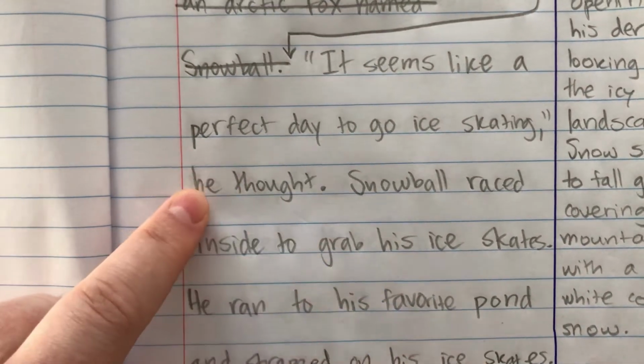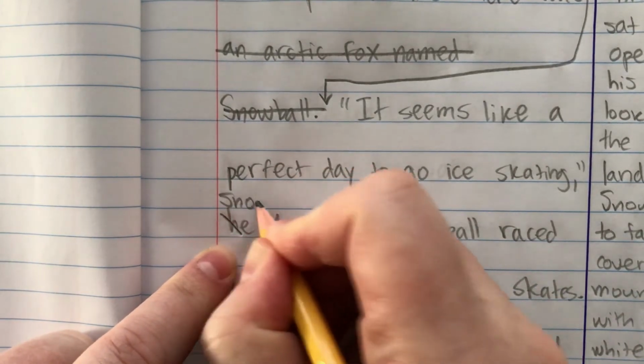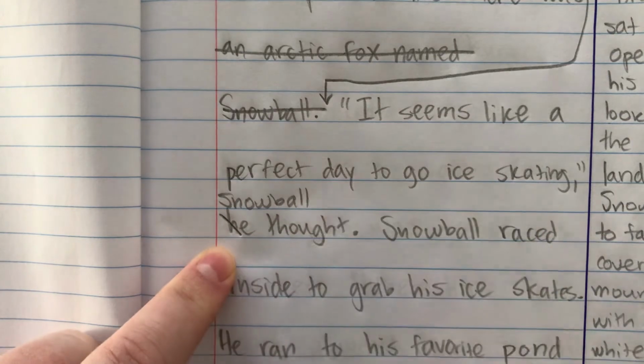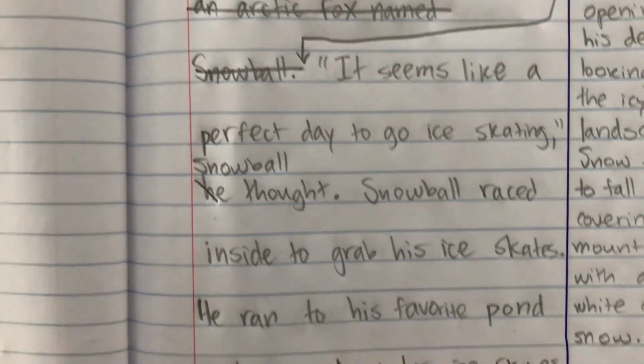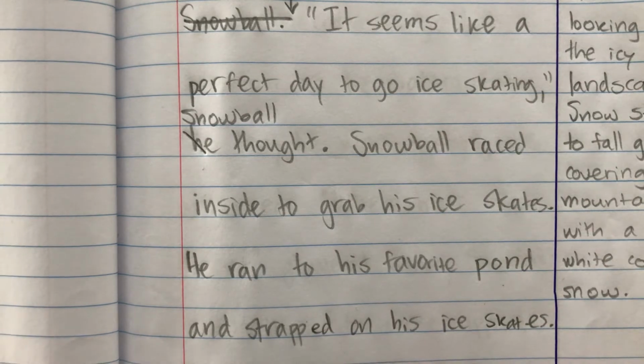Instead of "he thought," I think I need to change that to say Snowball so it makes sense. Snowball thought. Snowball raced inside to grab his ice skates. So I'm really happy with my lead now.